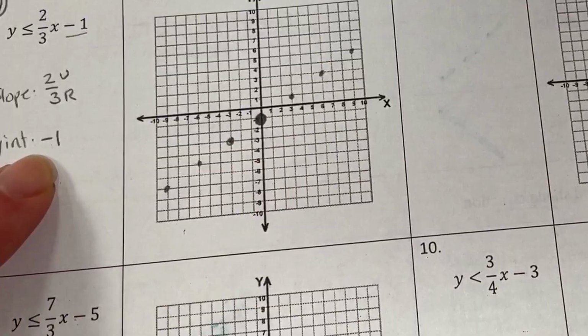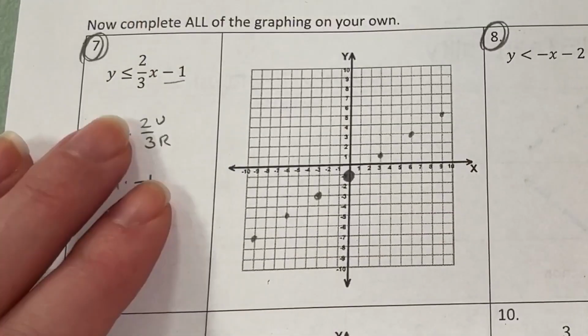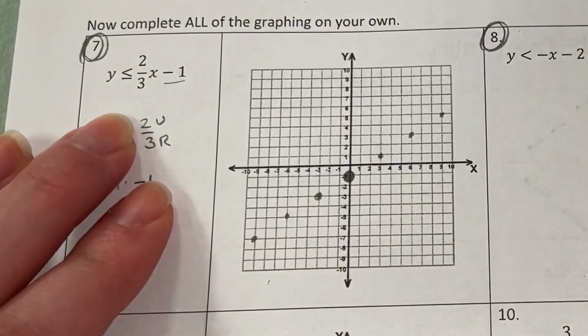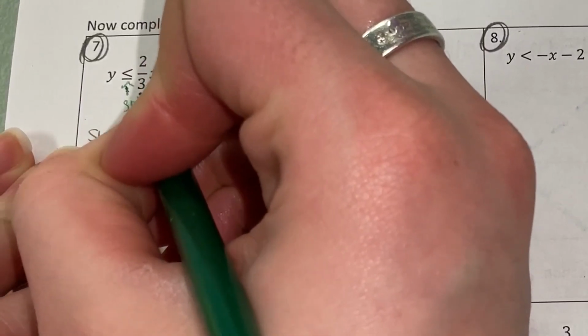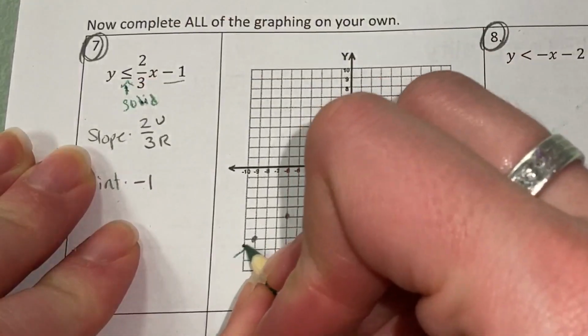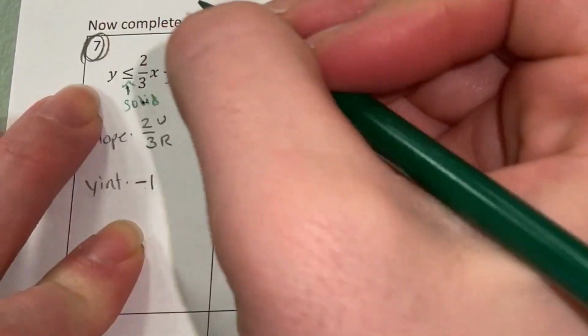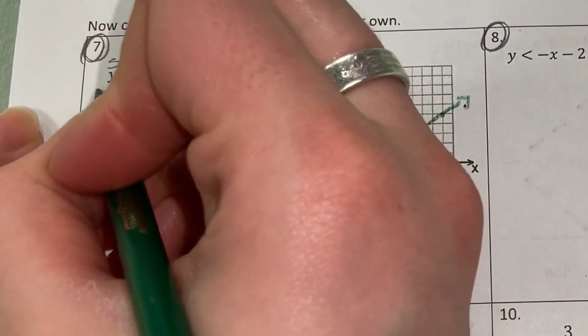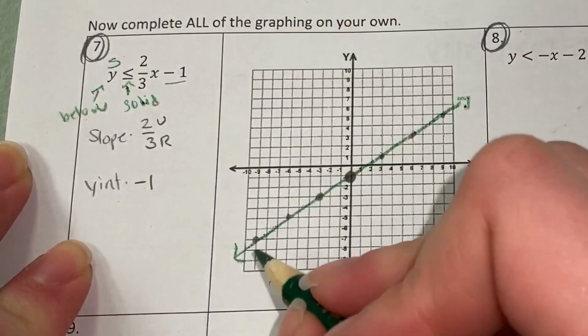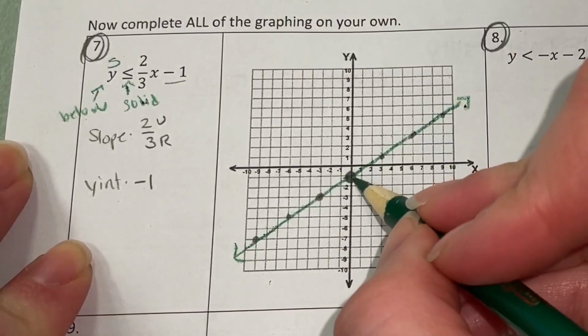Amazing, I know. Now I have to figure out if it's dotted or solid. I have the half equal sign, so I know this is going to be solid. So I'm going to draw a solid line. And then my y here, the mouth faces away, so it's smaller. So this says I'm going to shade below. So here's my line. From my y, I'm going to shade below.